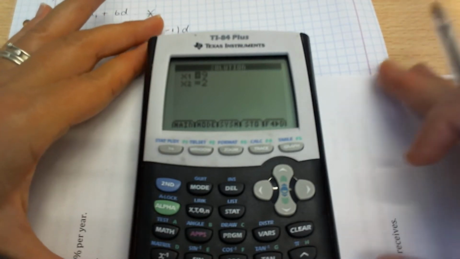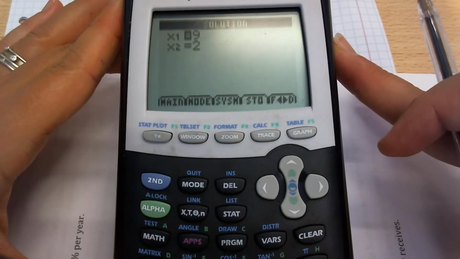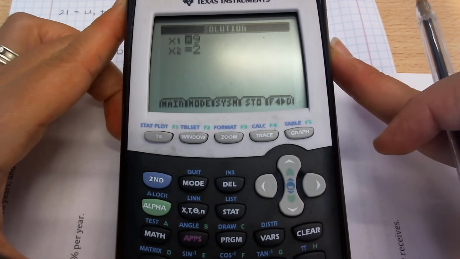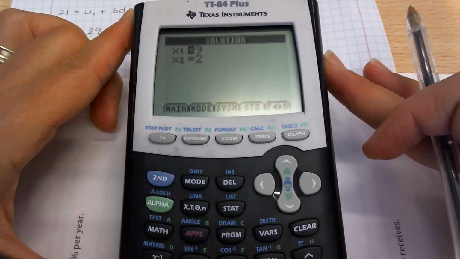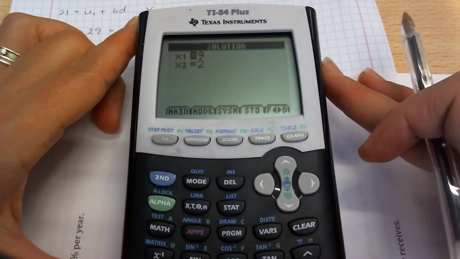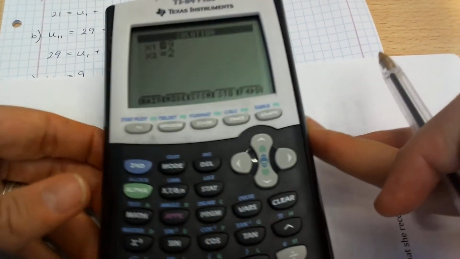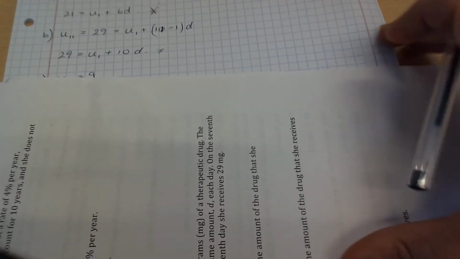So then, once you've pressed enter on the last page, you get x1 equals 9, x2 equals 2. So 9 is our u1 and d is 2. That's just on our calculators. Then we write that.